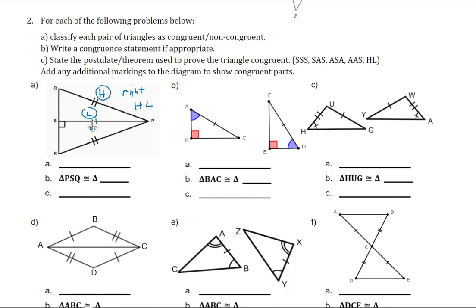For A here, we're looking at a right triangle because of the right angle, and we can see that we have a hypotenuse leg pattern. So these two triangles are going to be congruent by hypotenuse leg. PSQ is going to be congruent to PSR.